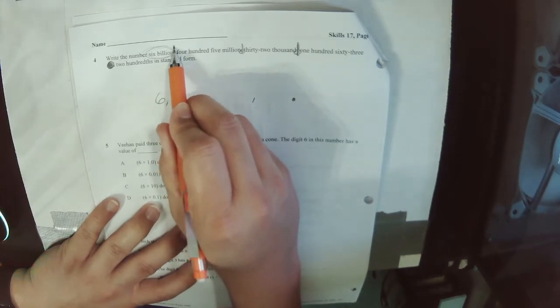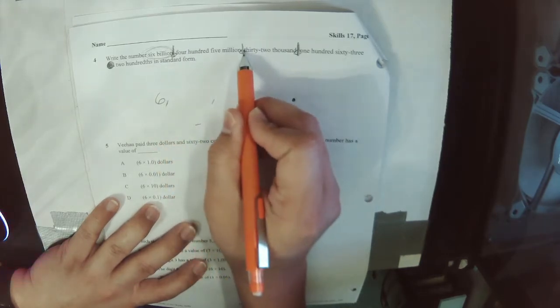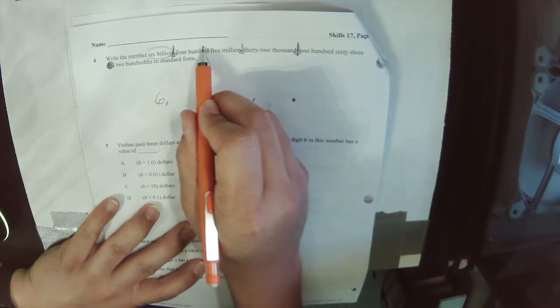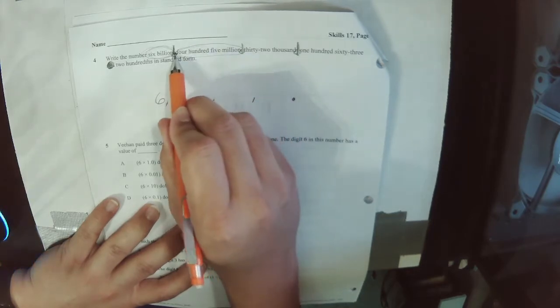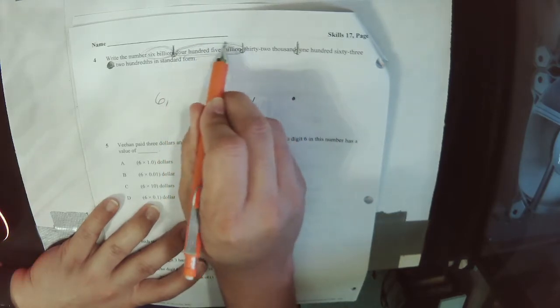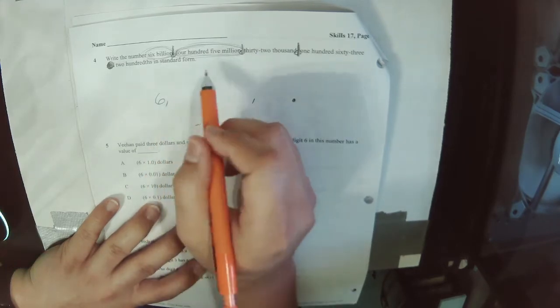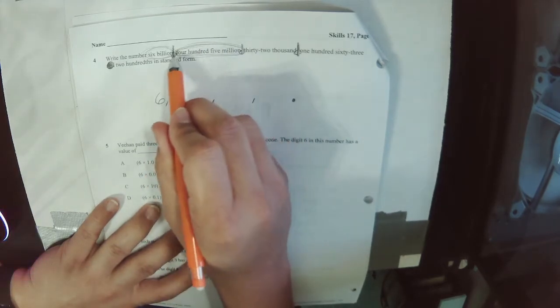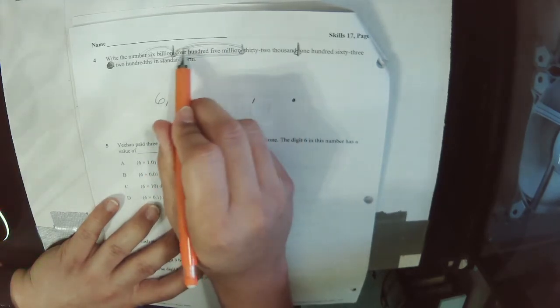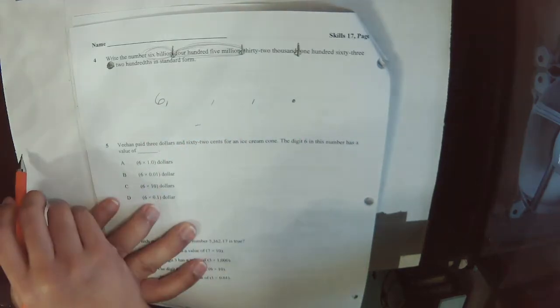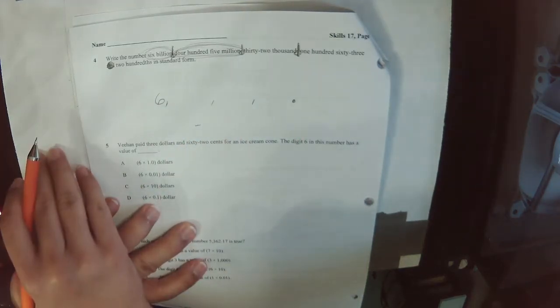Now I'm going to look after that first line, between that and the next line. Right here. What number is written between those 2 lines? What number do I see there?